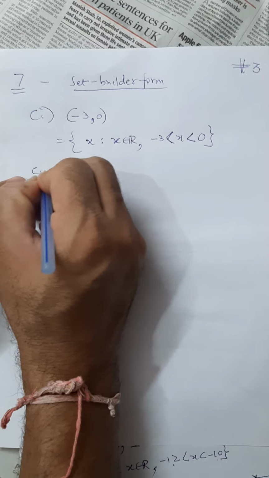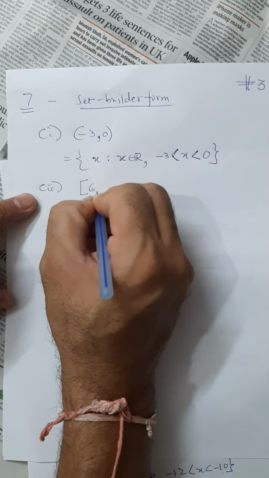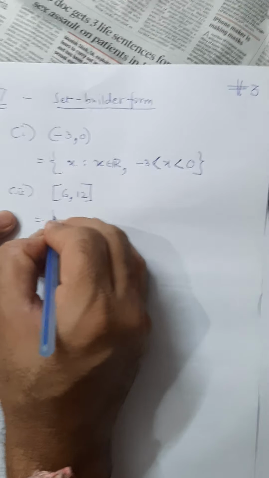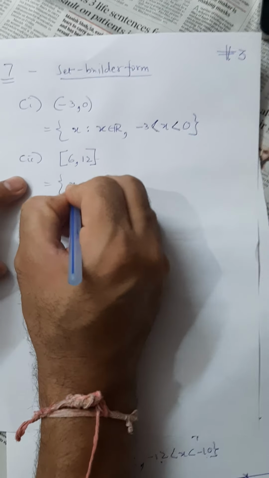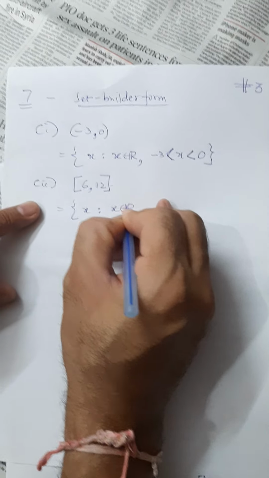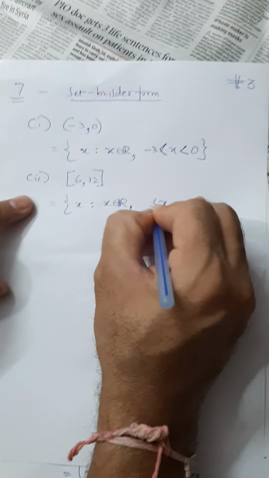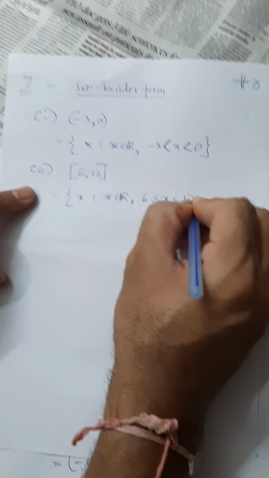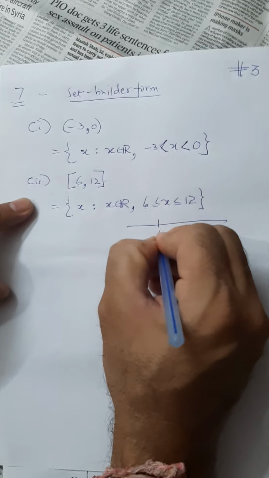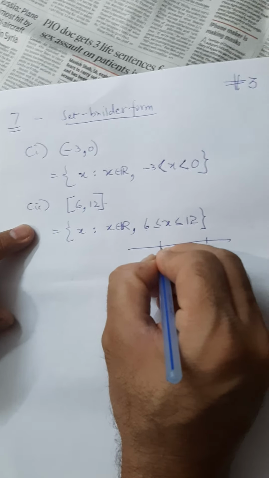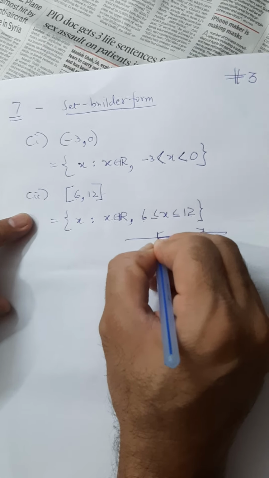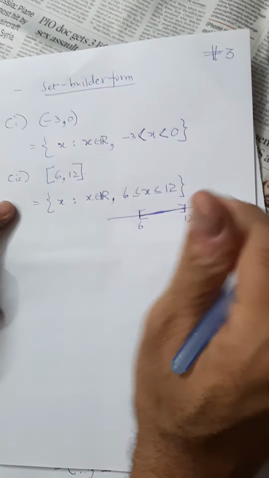If I go to the second one, closed interval 6 comma 12. That is every number from 6 to 12, including 6 and 12. x such that x belongs to R, where x is from 6 to 12. So this says that 6 and 12 are included here. This is 6, this is 12. So every number from 6 to 12, including 6 and 12, remember. So we have this.